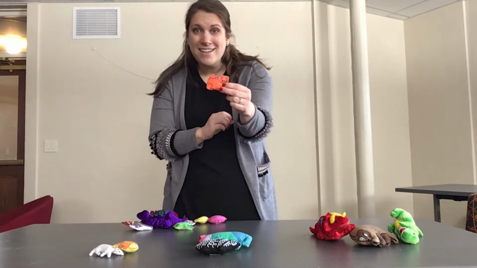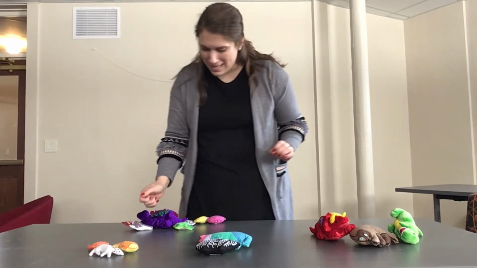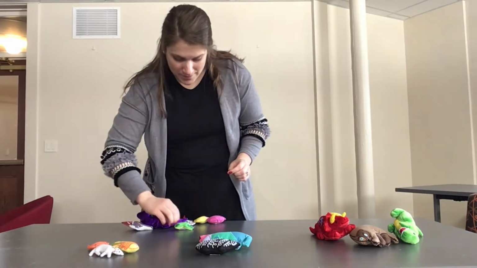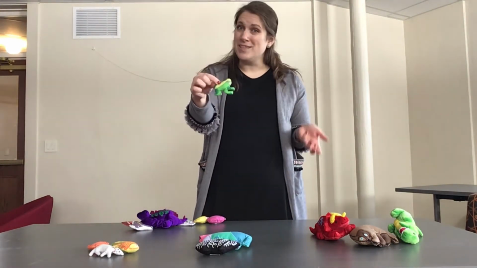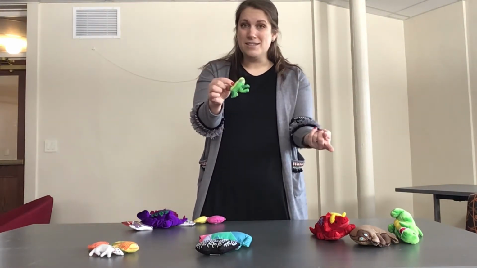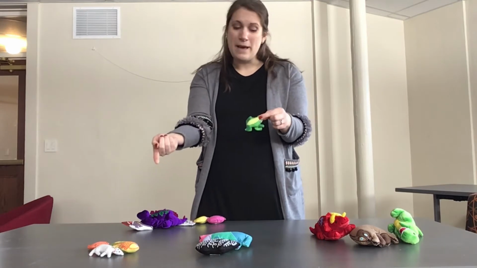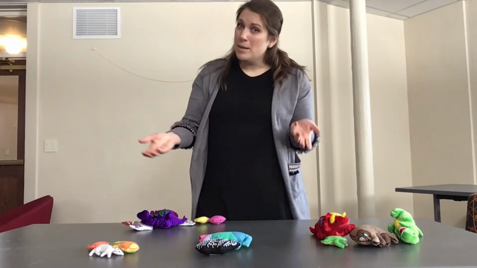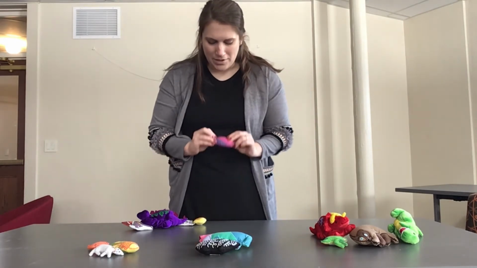A cat will go in my house pets pile. A spider, that could be living in your house. A frog, this is a tricky one. I think frogs might live in the wild, or they could be house pets. I don't have a pet frog, so I'm going to put it in the wild, but maybe you do, and you want to put it in your house.